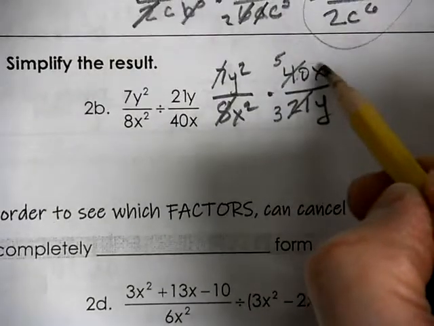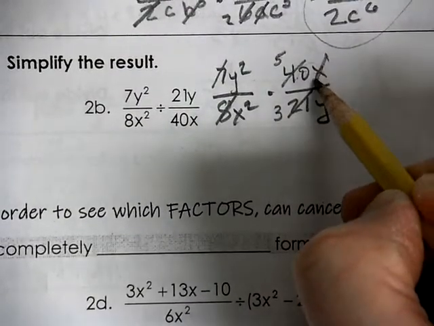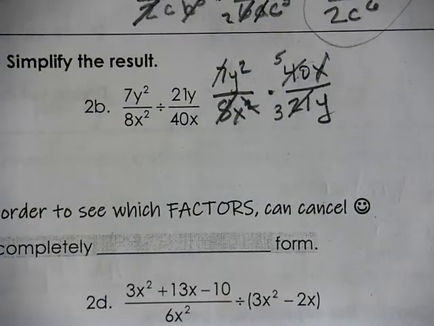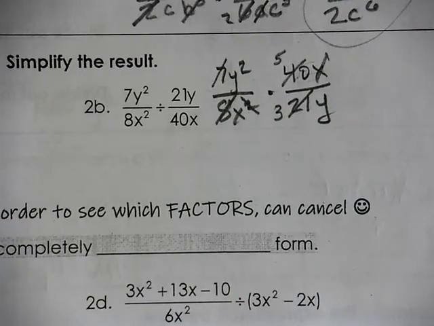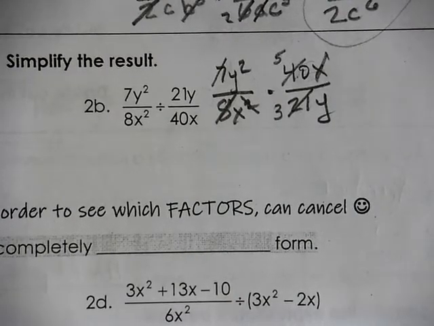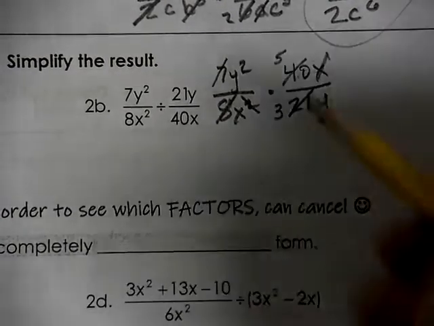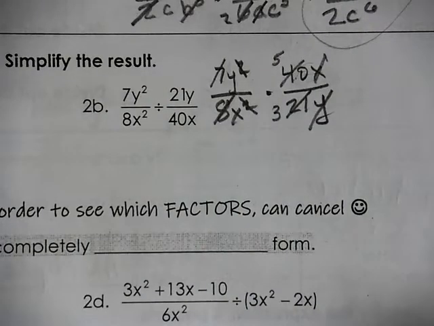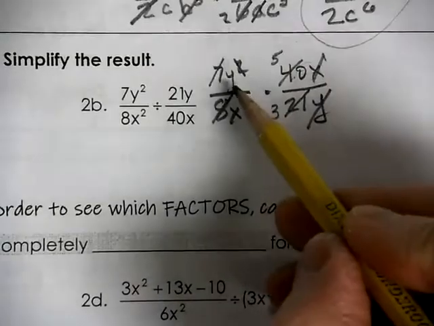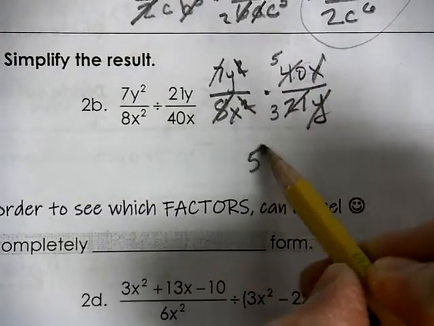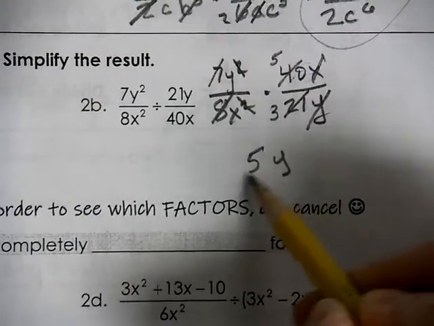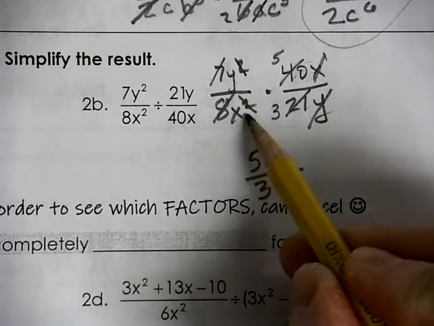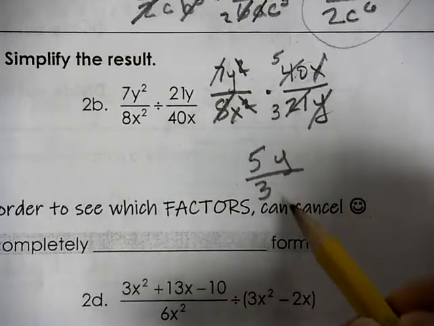We have 1 x on top, and we have 2 x's on bottom. I'll just cross out the exponent, because a 2 would turn into a 1. And the same idea here with the y's. That reduces. So now I'm going to have a 5 with a y and a 3 with an x.